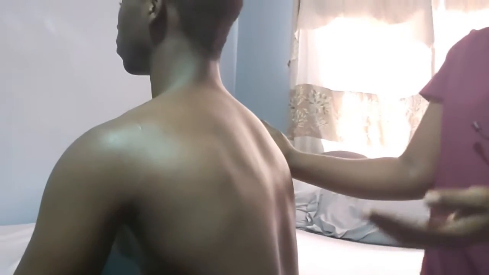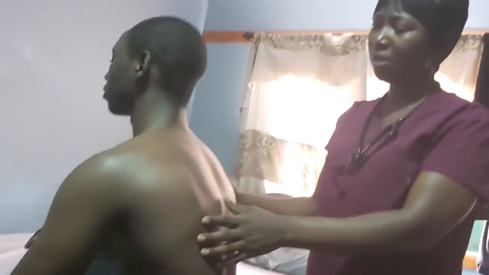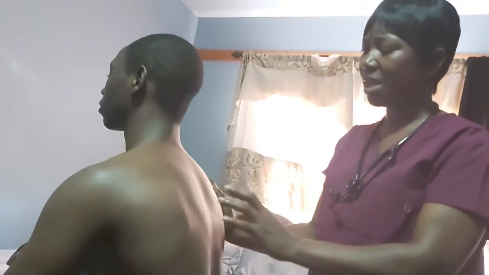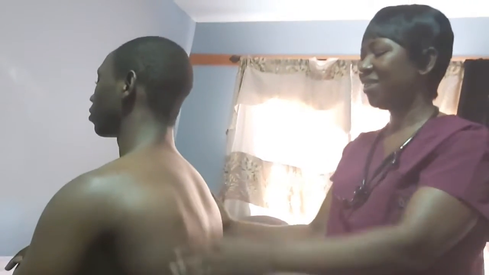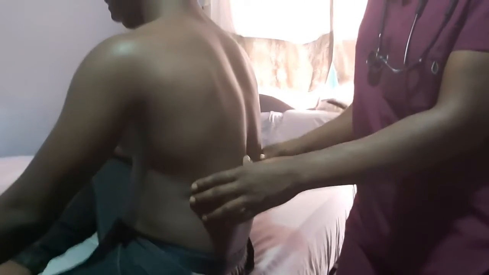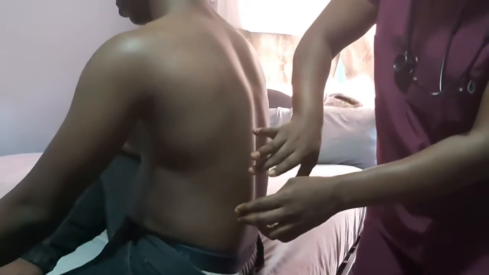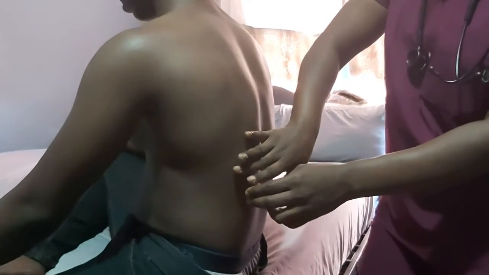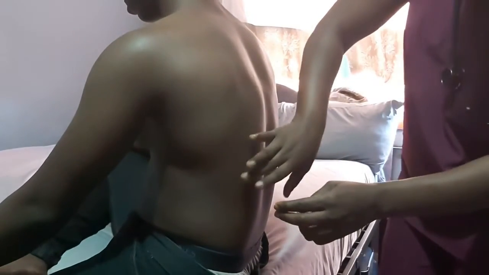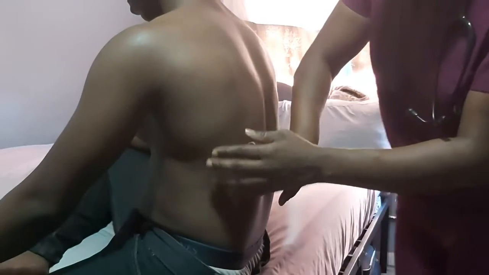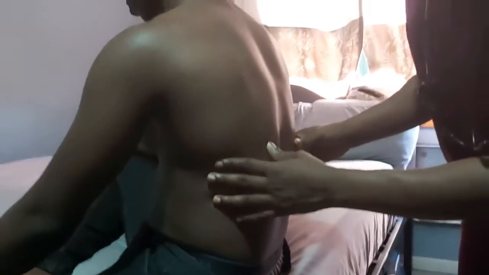When there is a hyperresonant sound, that may suggest something like COPD. But with my patient John, the sound is good and everything is all right. Also, I want to percuss for the level of diaphragmatic descent. Mr. John, can you please breathe for me? Breathe in.